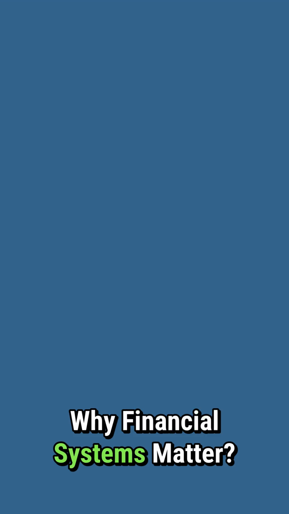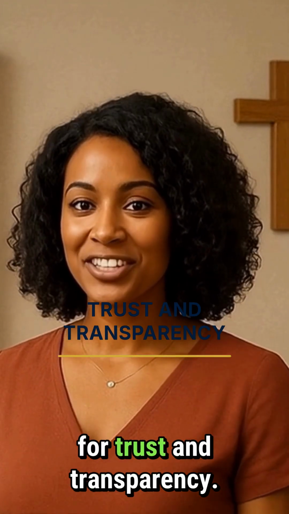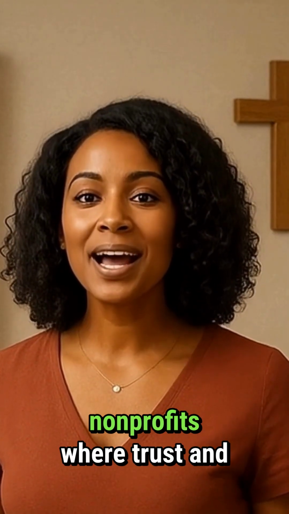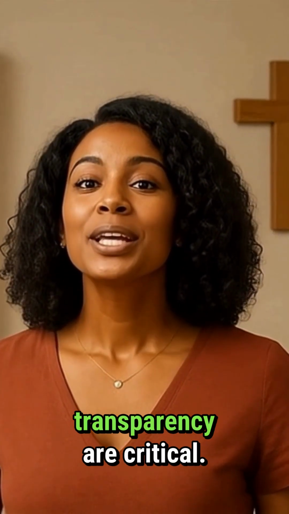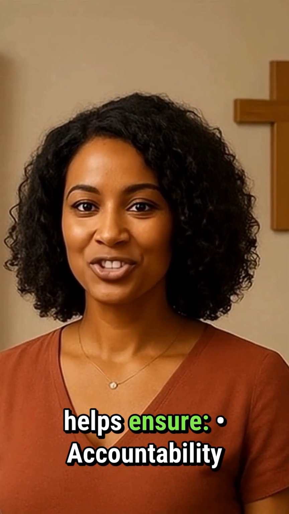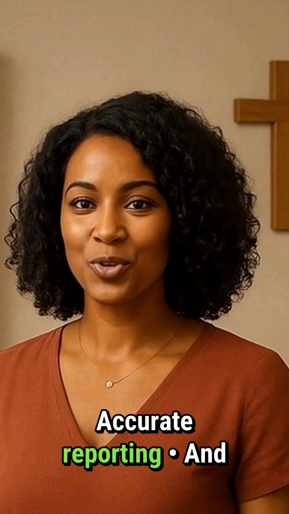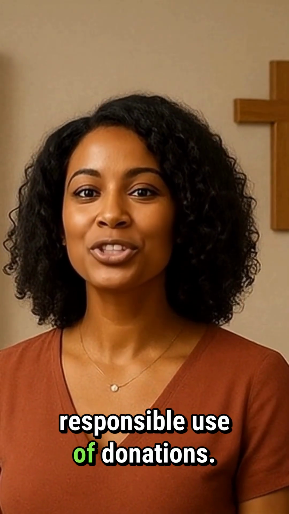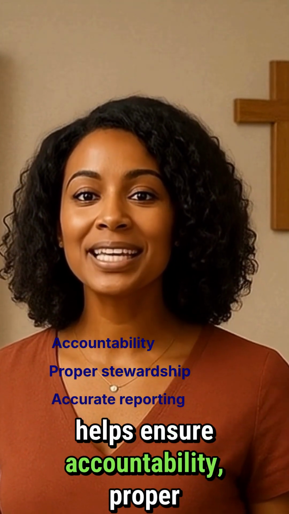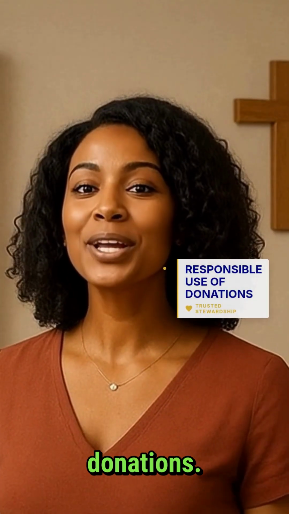Why financial systems matter? Financial systems are essential. They are especially important in churches and nonprofits where trust and transparency are critical. A clear financial system helps ensure accountability, proper stewardship, accurate reporting, and responsible use of donations.